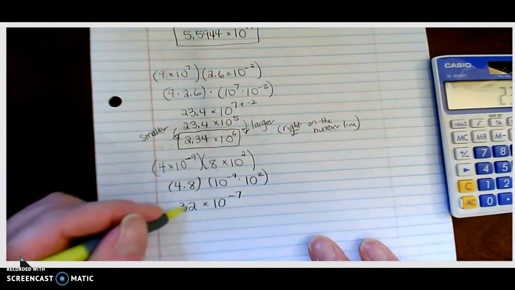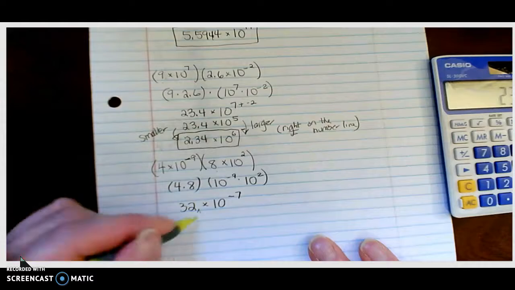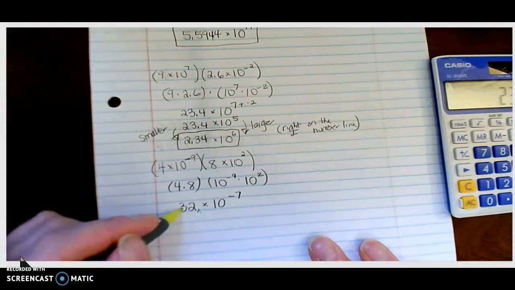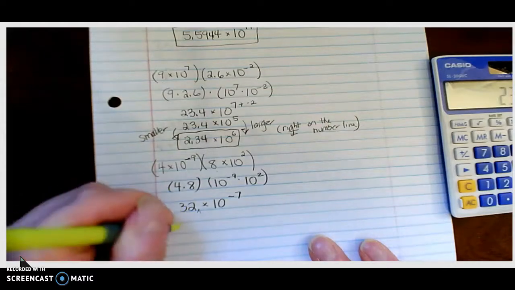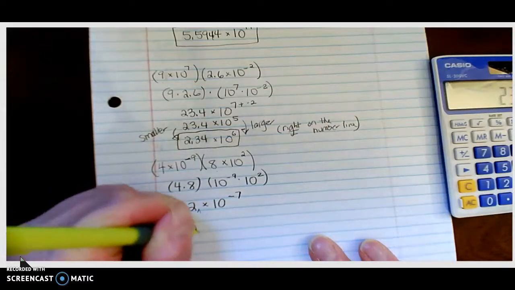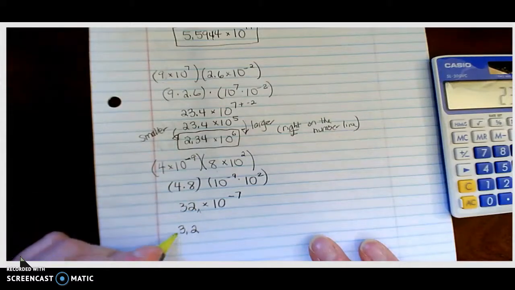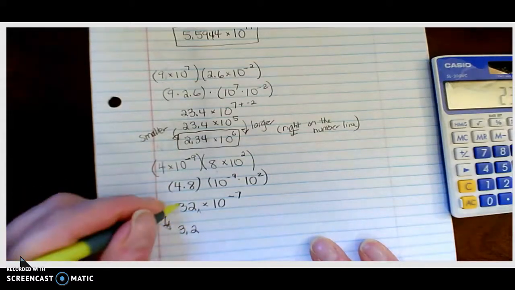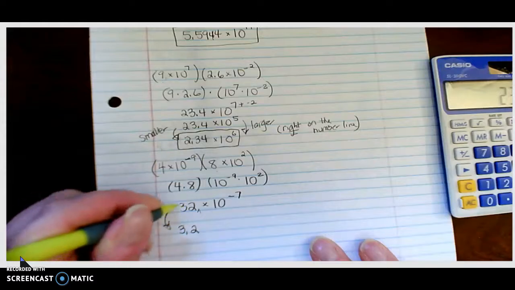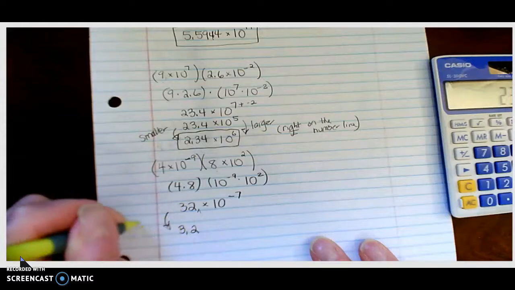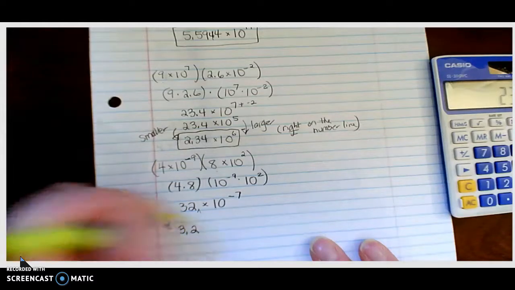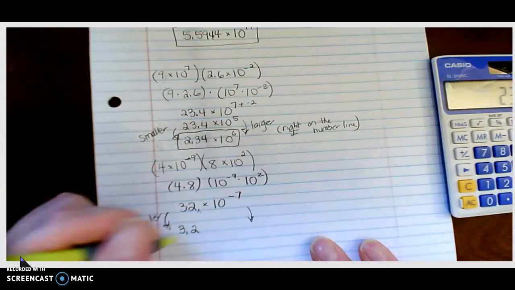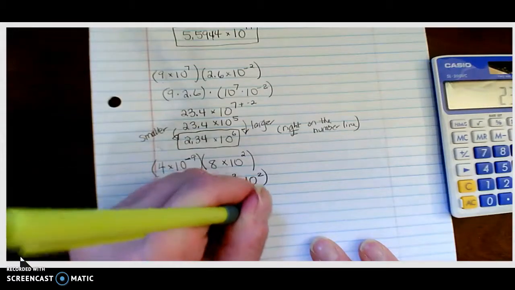So now this number is too big because the decimal point would be here if it was shown. So 32 is too big of a number, so we're going to make it 3.2. So there's exactly one non-zero digit to the left of the decimal point. So what's going on here is this is getting smaller. 32 to 3.2 is getting smaller. So here we need to get larger.